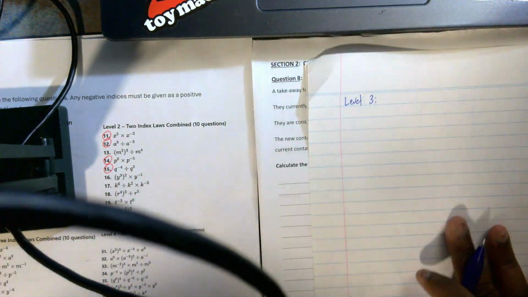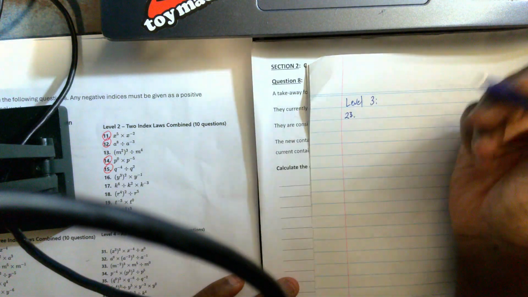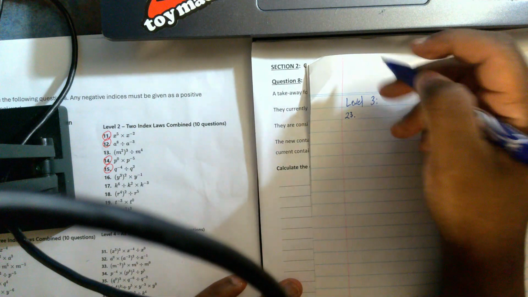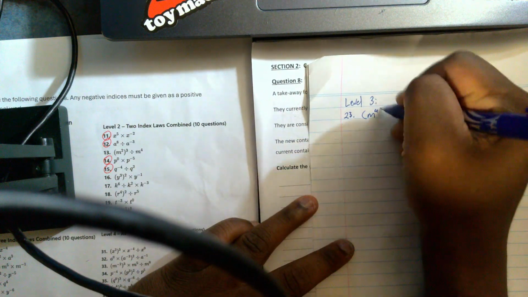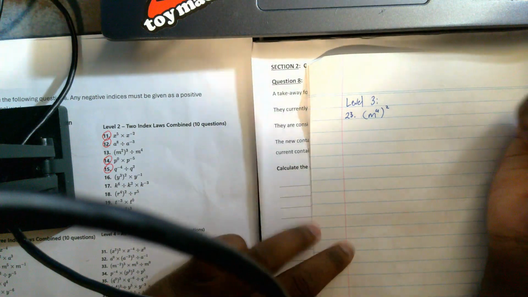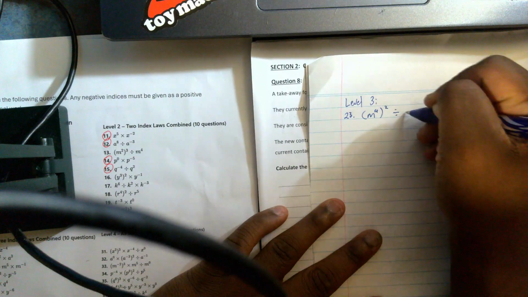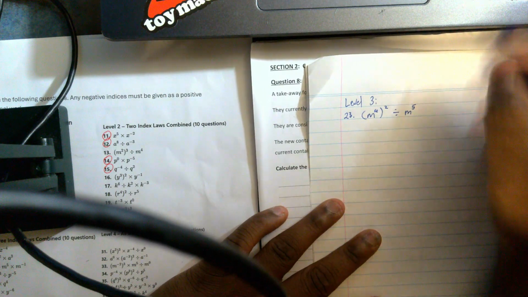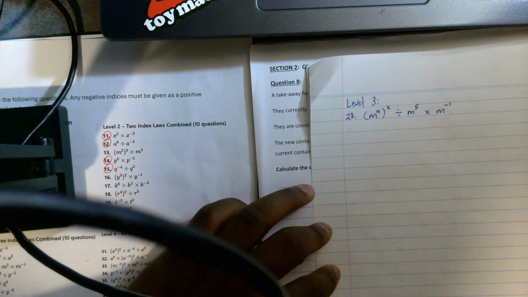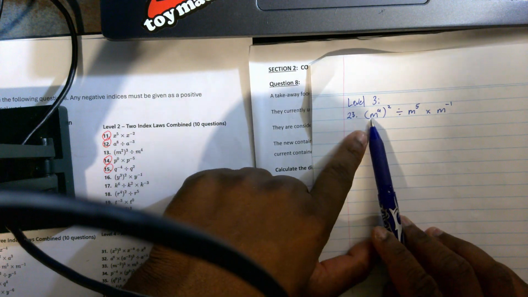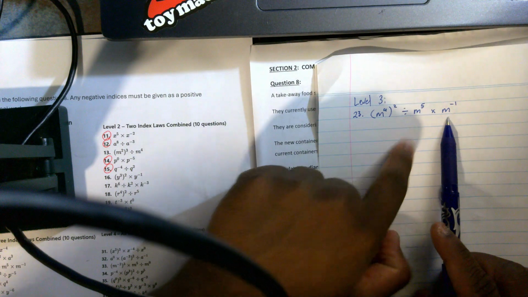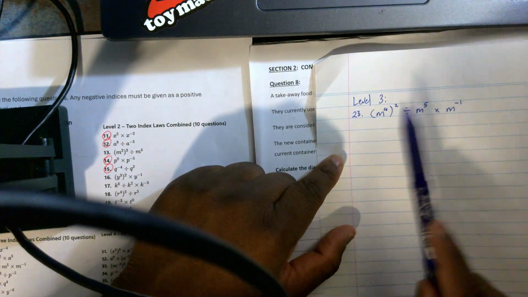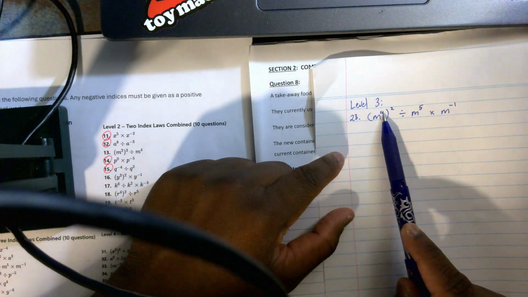Alright, next question. Level 3. We're going to combine 3 index laws. I'm going to do 23 on this revision sheet, because that gets a bit funky. Because we got m to the 4th all squared, and then we're going to divide by m to the 5th times m to the negative 1. When you've got power over power, dividing powers, multiplying powers, first thing we need to do is the brackets, because BODMAS says we do brackets first.